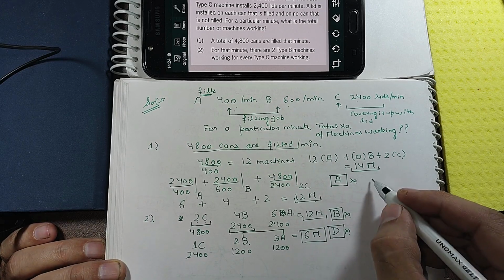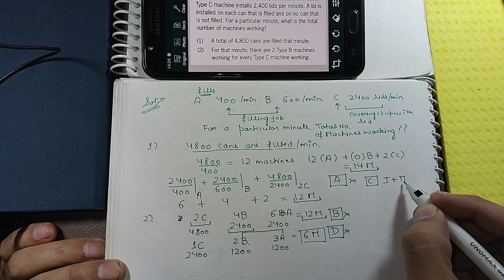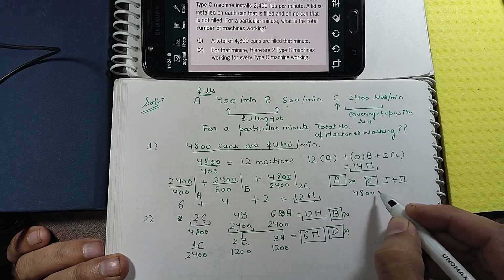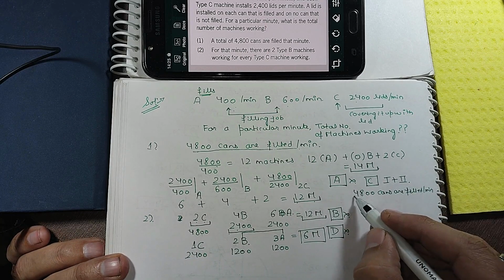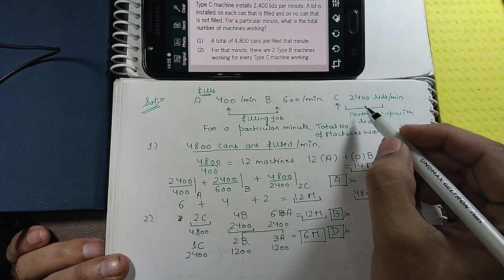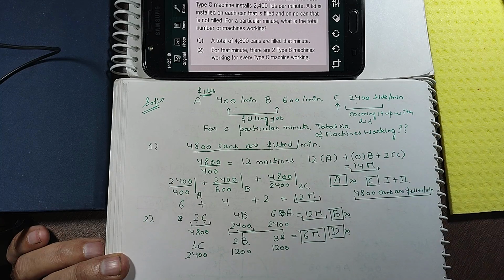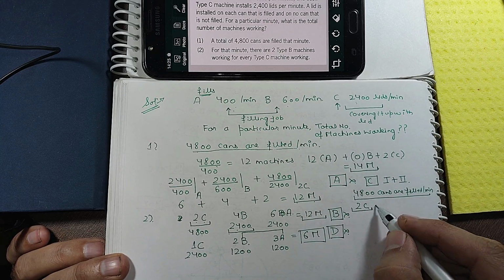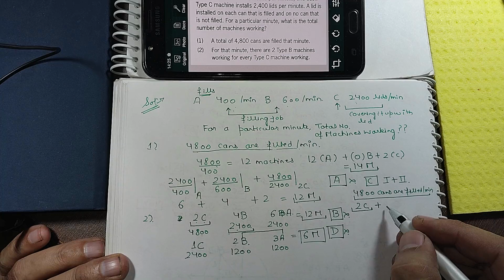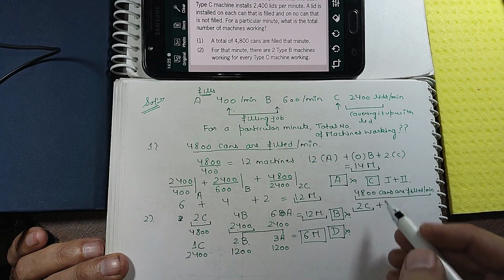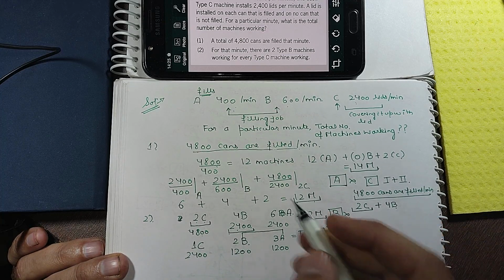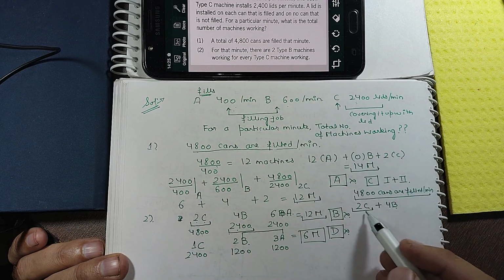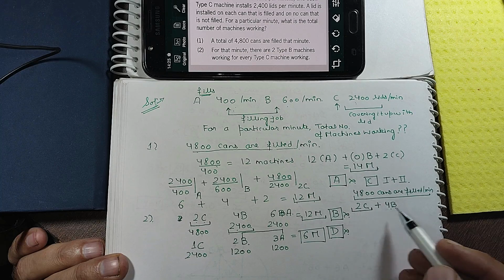Now we will check for statement C. Statement C says combining statements 1 and 2. Now statement 1 says 4800 cans are filled per minute. Now since 4800 cans are filled that particular minute, the number of C machines installed to cover it will be twice C, so this is fixed, 2 C. Now since this is 2 C, B has to be 4B, because from statement 2 there are 2 type B machines working for every type C machine, so there are 2 C machines, so there will be 4B.